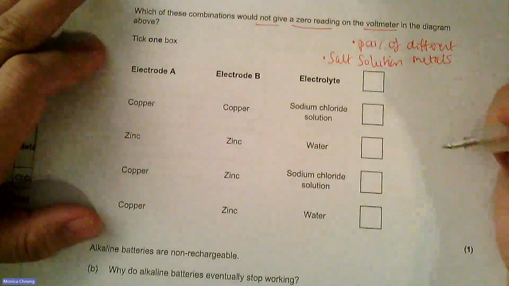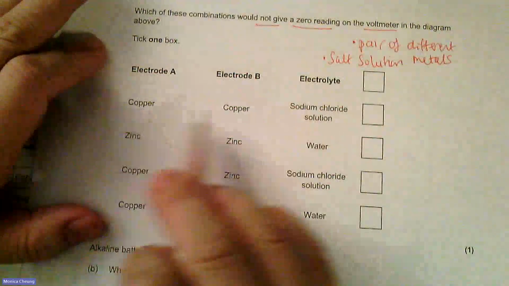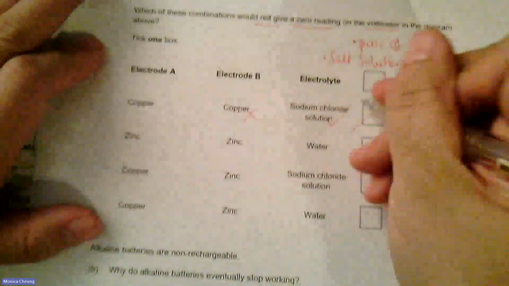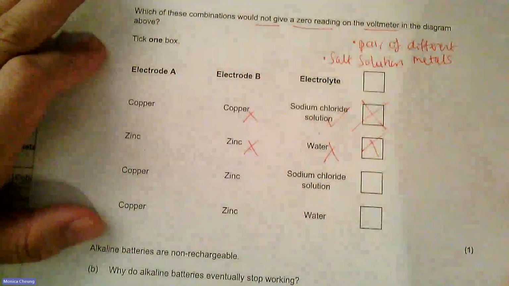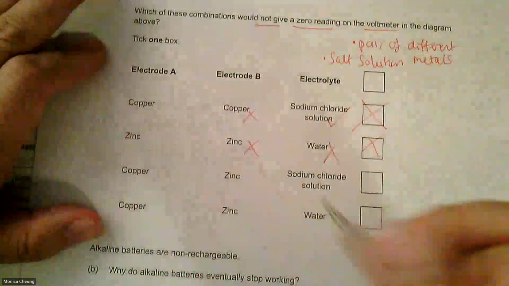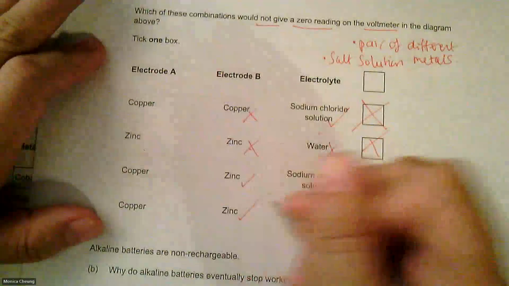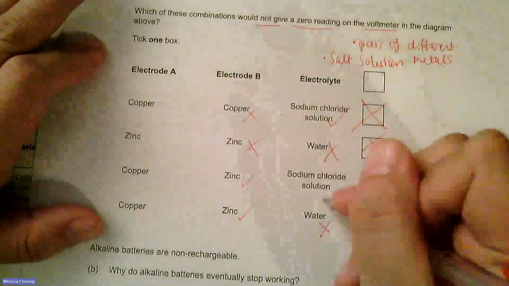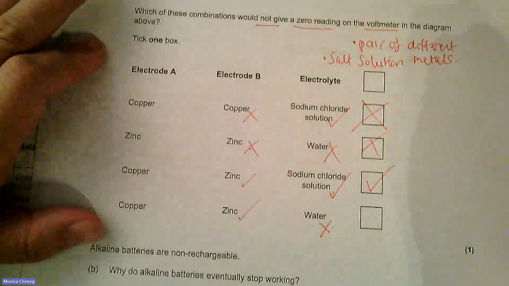So from this, we can deduce which one is going to give us a reading. Copper and copper are not two different metals. This one has a salt solution, so that's a yes, but this is a no, so it can't be this one. Water is not a salt solution, so no. A pair of zincs are not different, they're the same, therefore it cannot be this one either. Copper and zinc are two different metals. I also have copper and zinc here. It's correct. Water is not a salt solution, but copper chloride is a salt solution. It has to be this one here to give us a reading on the voltmeter.